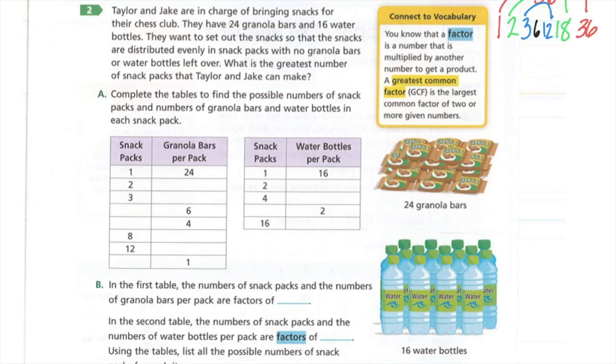We could also try it with the number 12. So 1 times 12 is 12. 2 times 6 is 12. 3 times 4 is 12. Again, there's no numbers between 3 and 4, so we know we're finished.